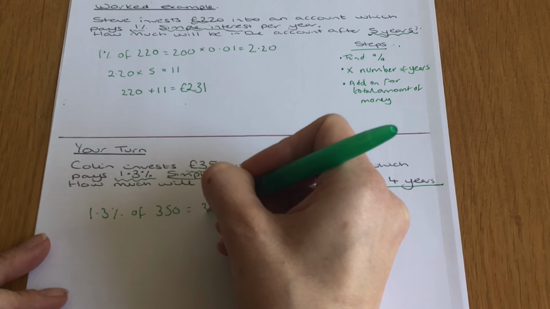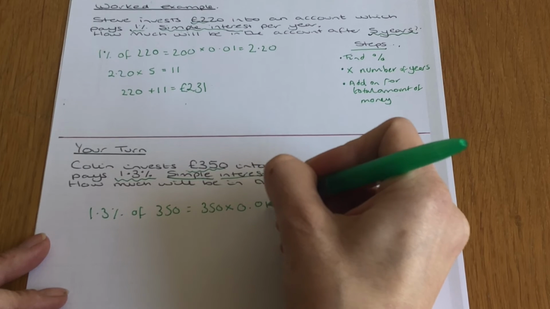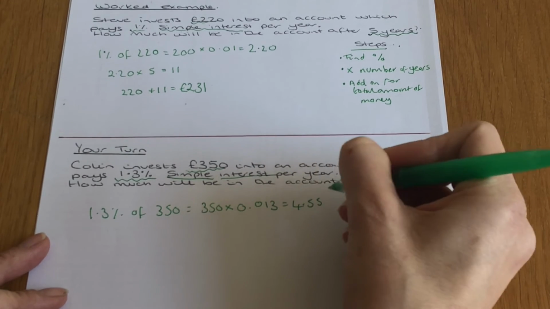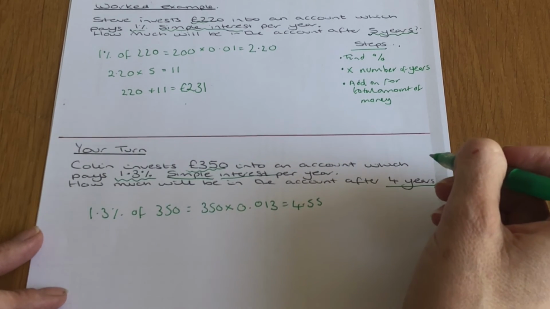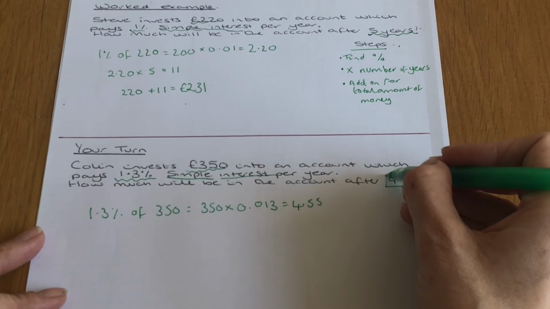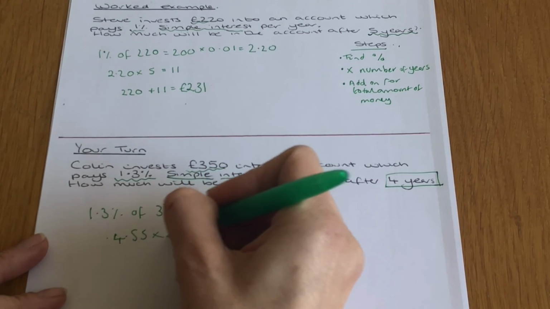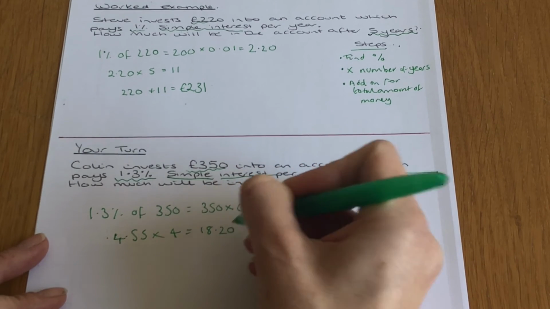So I'm going to do 350 times 0.013. That is £4.55. So he will get £4.55 interest each year. He's going to be putting his money in for 4 years, so I need to times that by 4, which gives me £18.20.